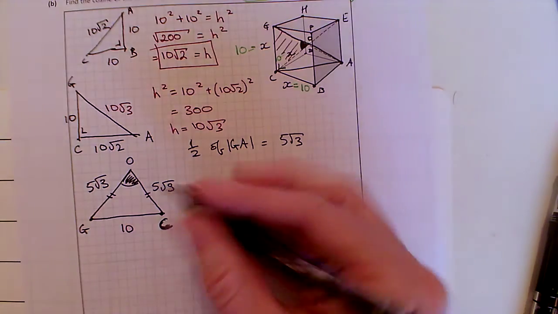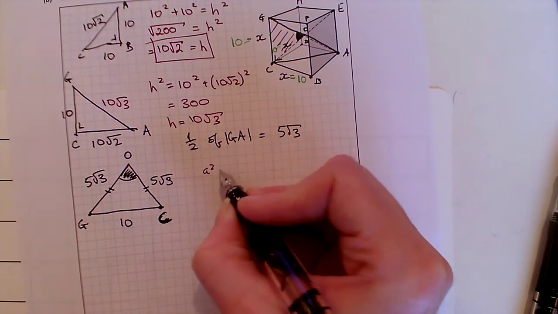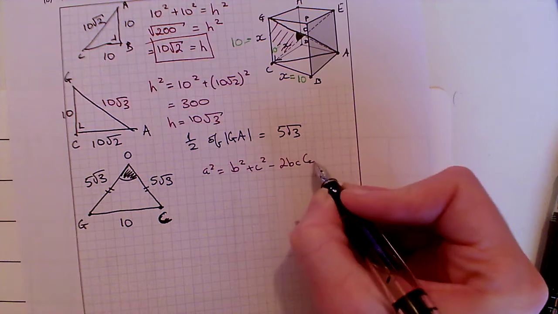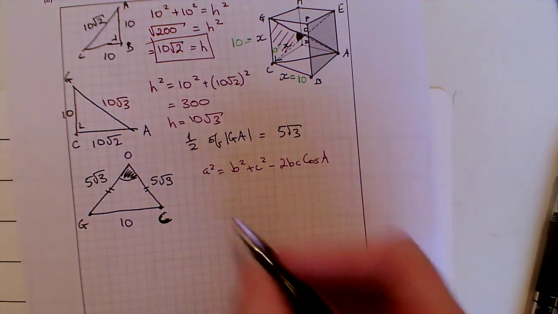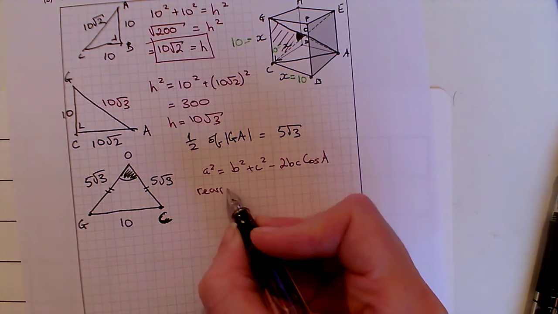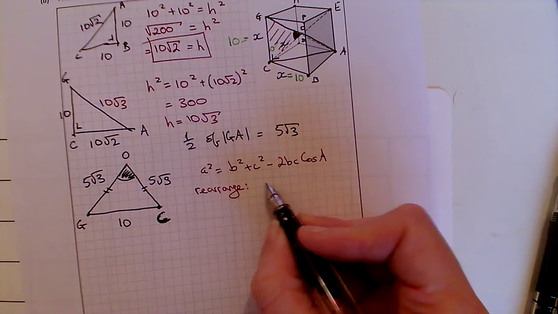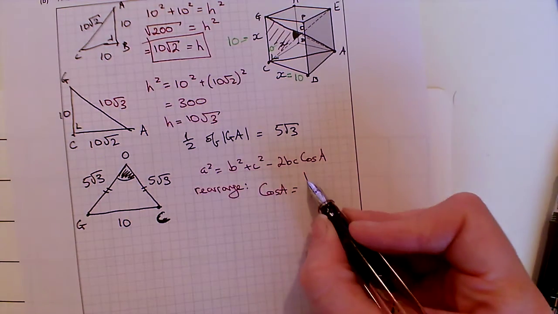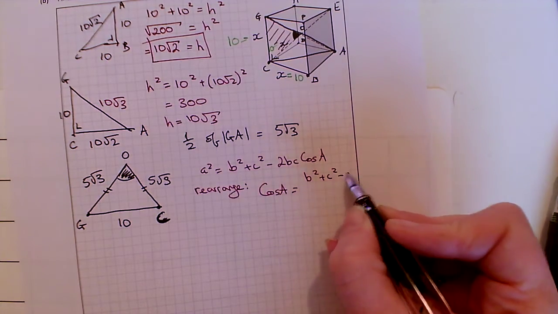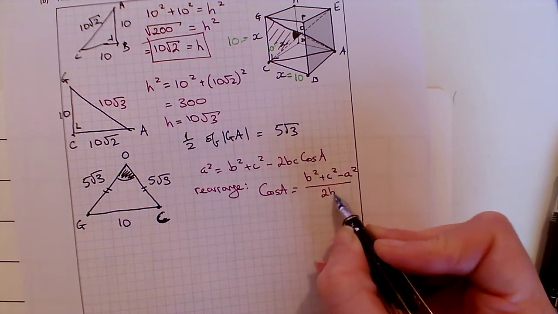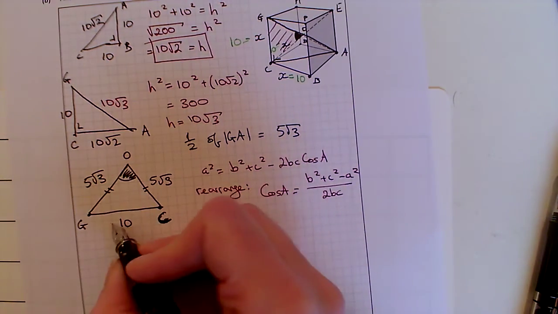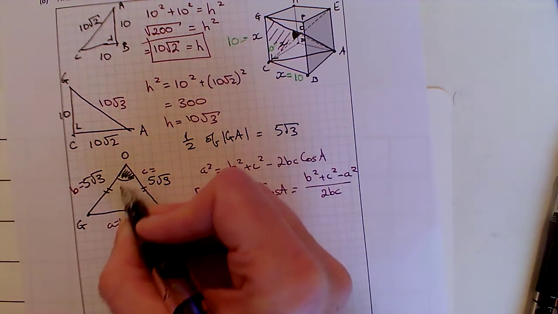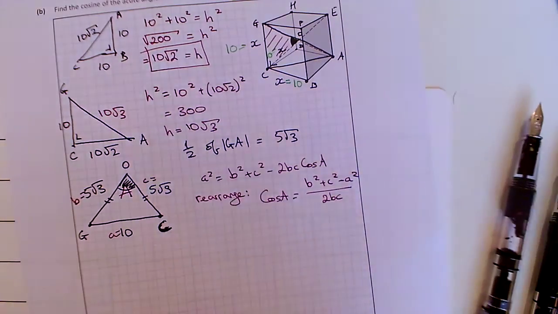So remember, our cosine rule says that a squared is equal to b squared plus c squared minus 2bc cos of the angle in between. And we can rearrange this, or I suggested that you learn off that cosine of a is going to be b squared plus c squared minus a squared divided by 2bc. A, B, C are my little sides there, and there's my angle in between.